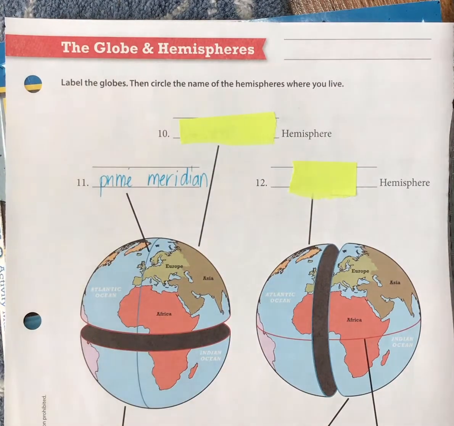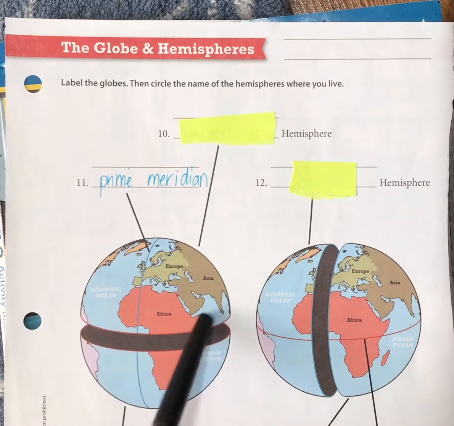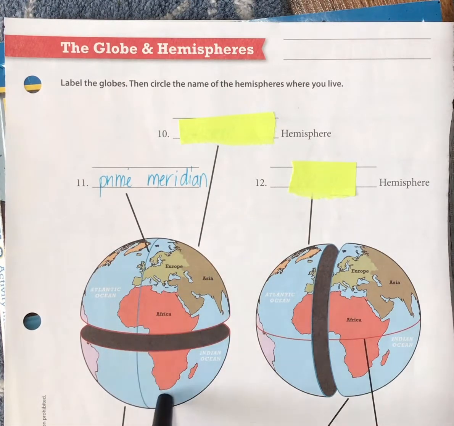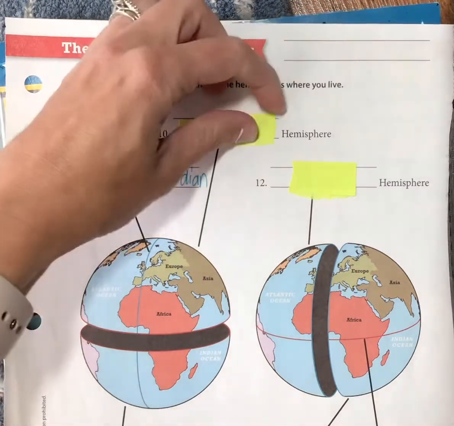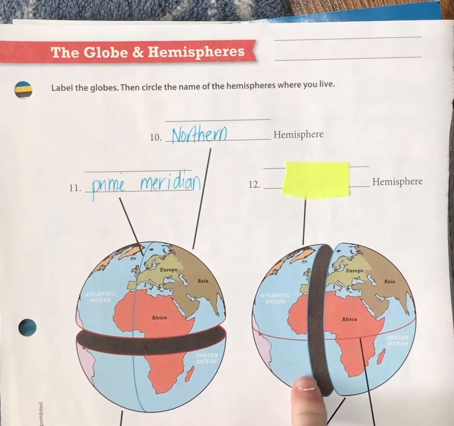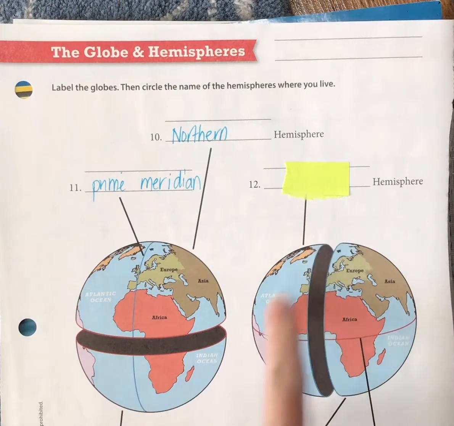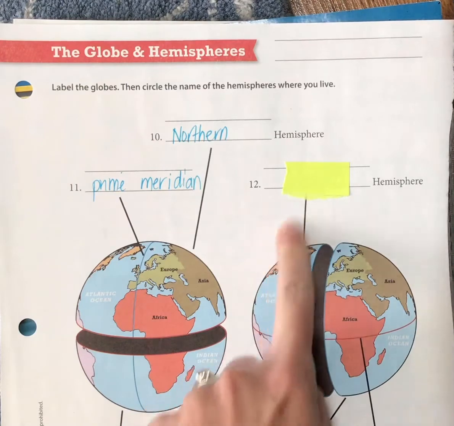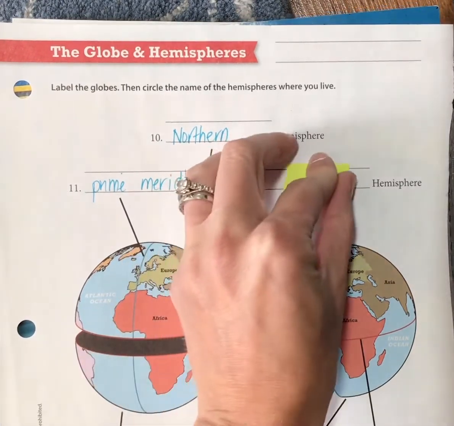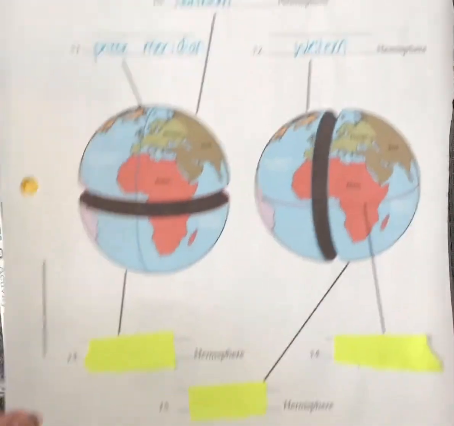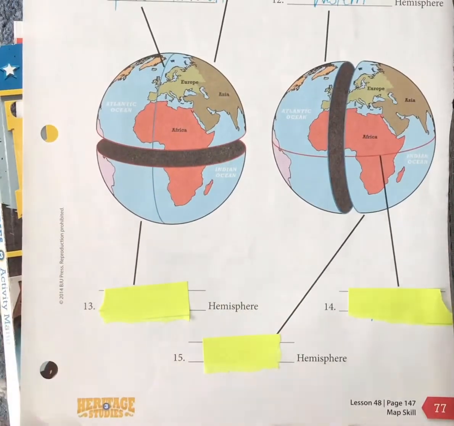Very good. And then this section up here, now we're looking at our globe cut in half, top and bottom. And so the top one is the northern hemisphere. This one over here, we have our two sides, so think east and west, and this line pointing to this side would be our western hemisphere. We're going to keep our picture in there and we can do the ones on the bottom.